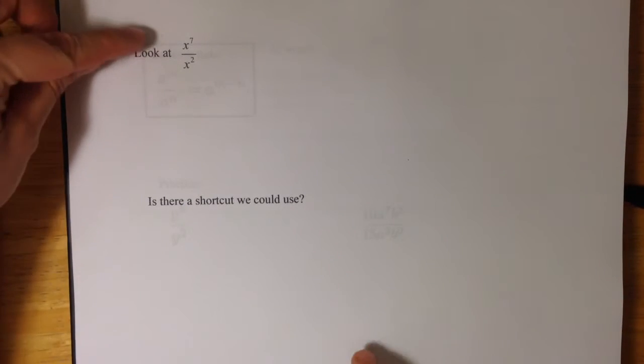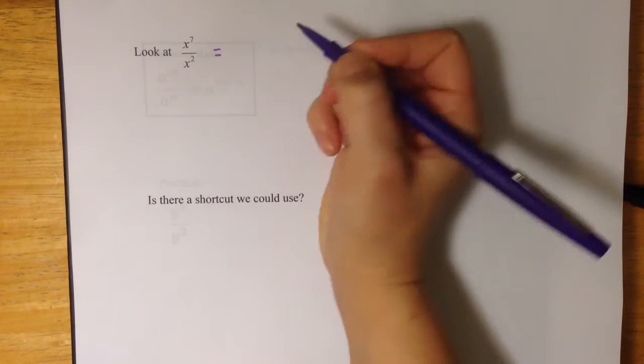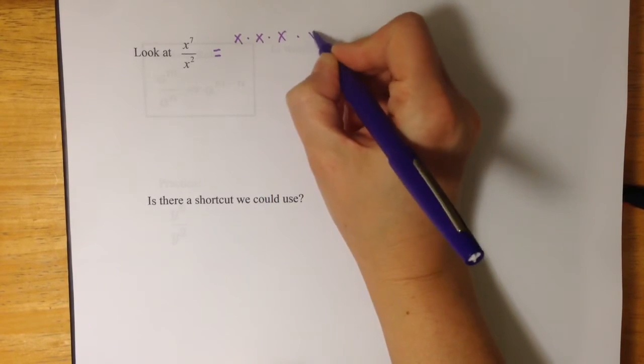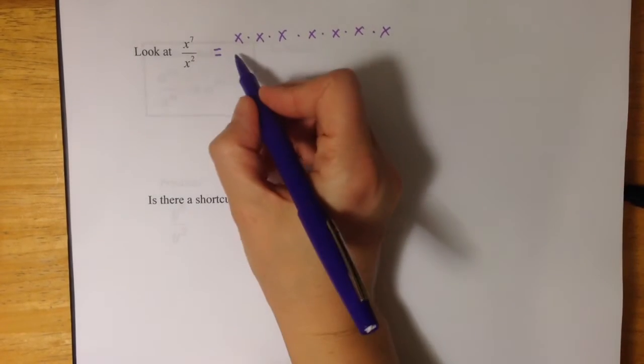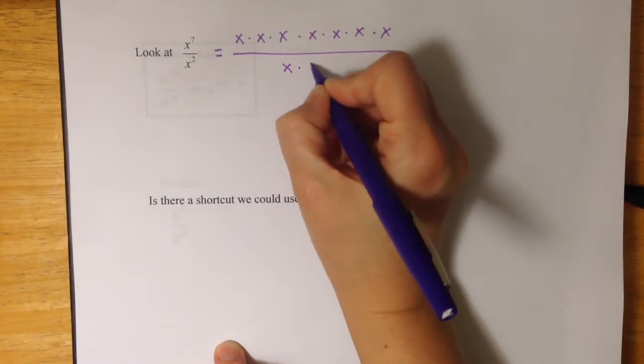Okay, we're almost done. We have one more rule. At the beginning we said one of our goals was to learn the quotient rule. So that's what we're going to do now. I've got here x to the 7th over x squared. I'm going to write out exactly what that really means. X to the 7th means x times x times x times x times x times x times x. 7 x's. On the bottom, x squared means x times x.